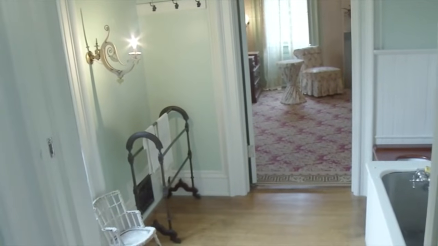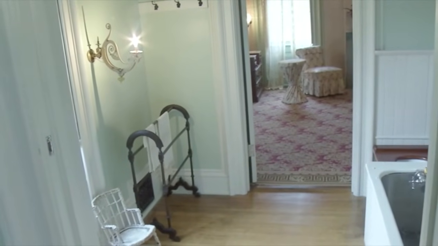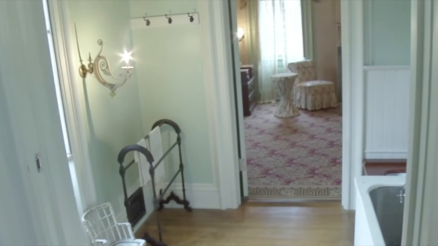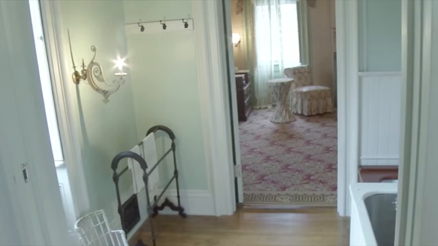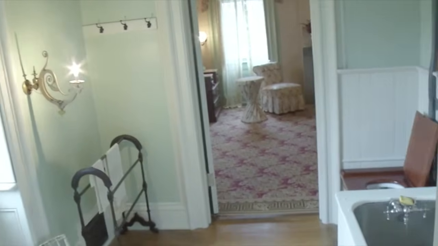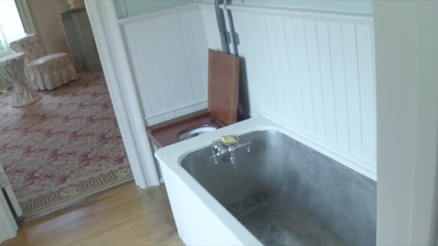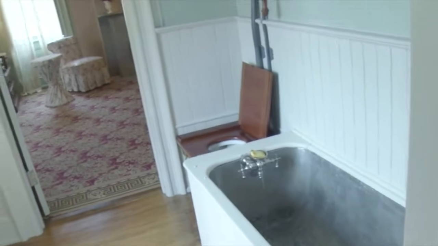And so it doesn't have a sink, but that's because the sink is here in the bedroom. So it's got the other two necessities, a toilet and a tub. And you will notice that the tub is considerably smaller than the one in the master bedroom downstairs, because this is a shared bathroom with the next guest bedroom, and the next bedroom is also a guest room.